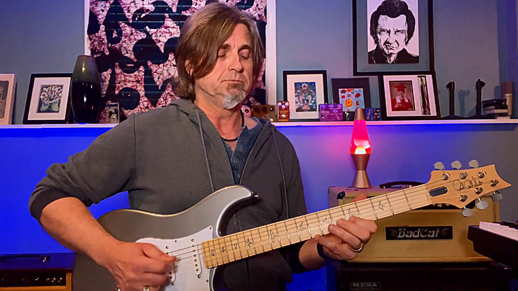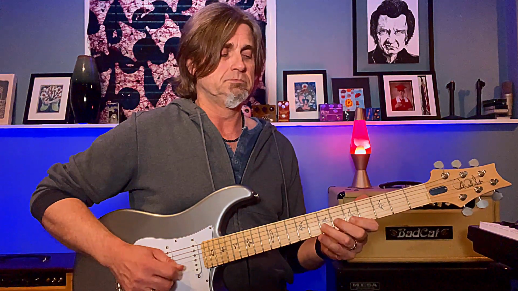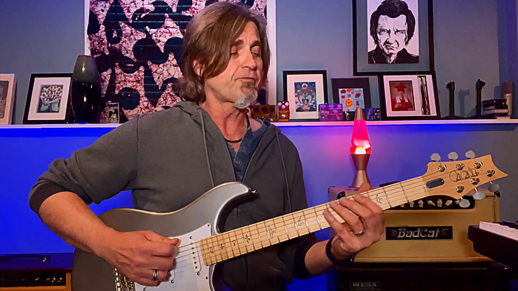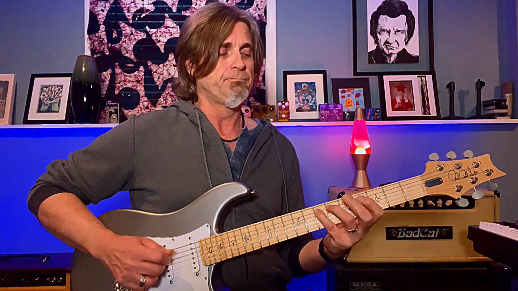So if you notice, when I played the A minor Dorian in that fifth position, especially in this area, that's the clue. If you know your major scales, you know that comes from this G major scale right here, starting at the 3rd fret. Suddenly we're in that 4th fret on the 4th string.